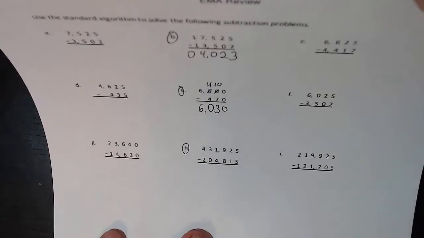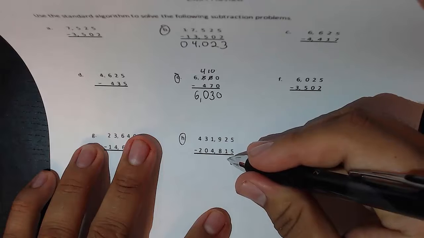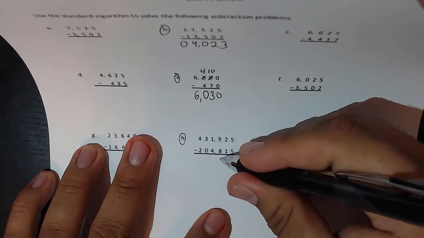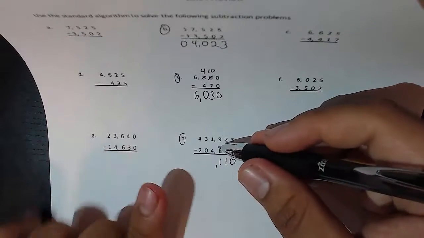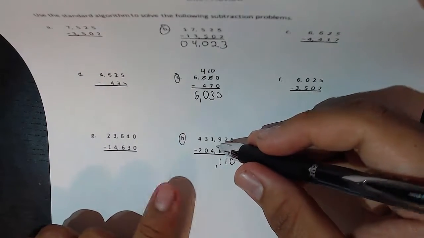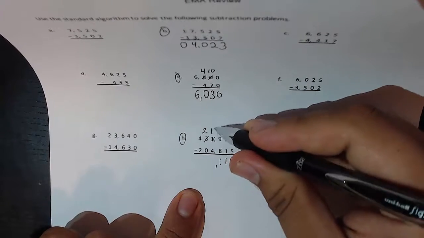There's H. 5 take away 5 is 0. 2 take away 1 is 1. 9 take away 8 is 1. 1 take away 4, you can't do that. If I have 1, I can't take away 4 from 1. So what I'm going to do is borrow from my 3. My 3 becomes a 2, my 1 becomes an 11.